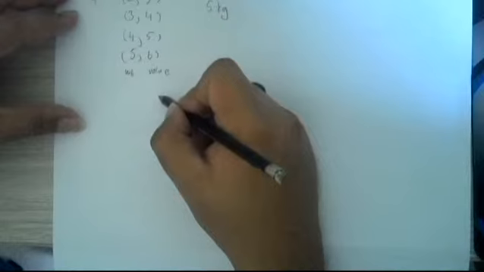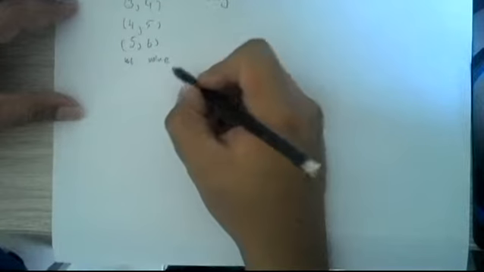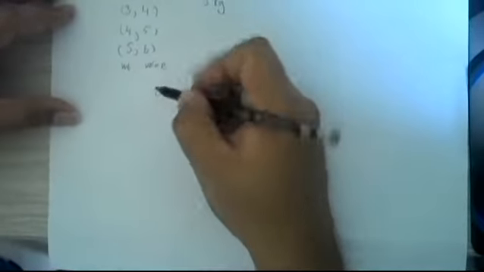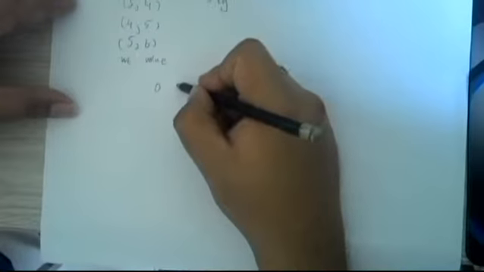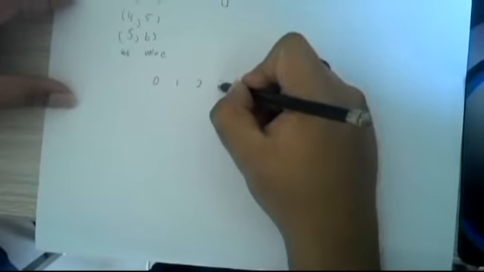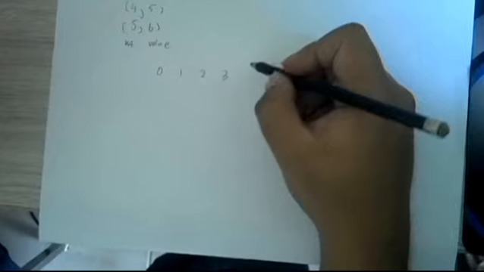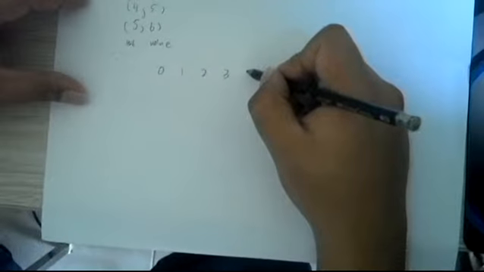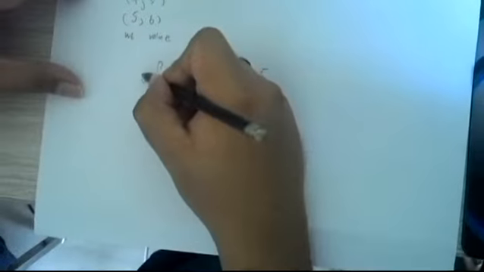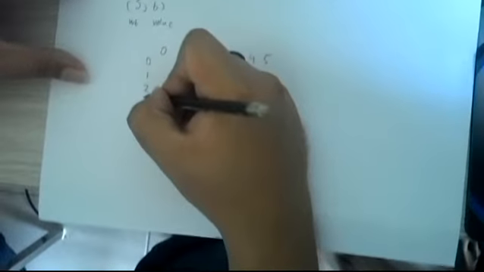From there we will create a 2D array. We start from 0 kg and increase by 1 kg until we get to the maximum weight that you can hold. From here on out is the number of items that you can actually take.